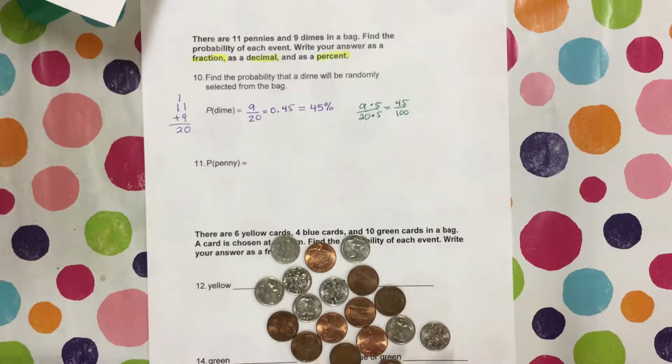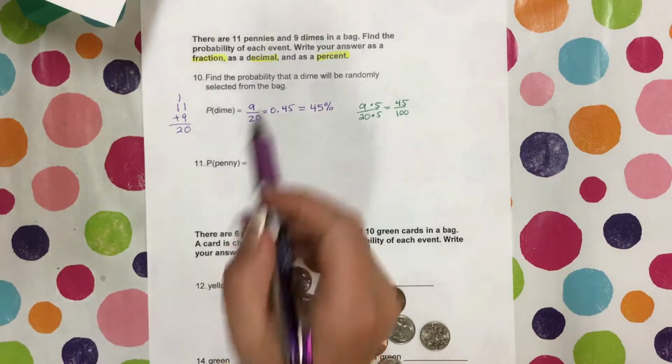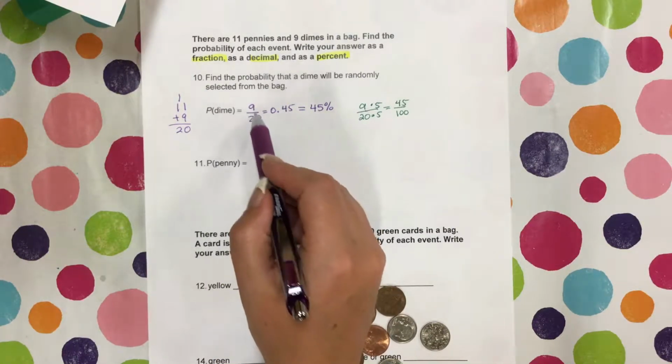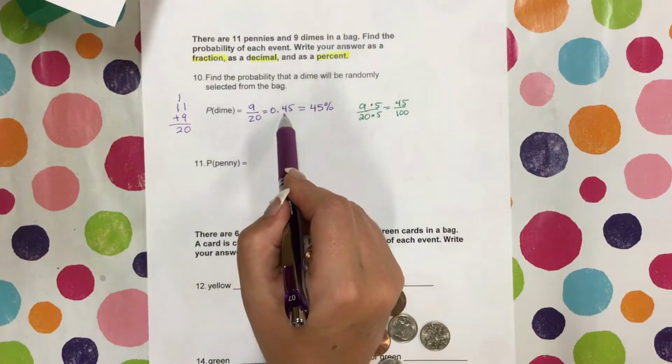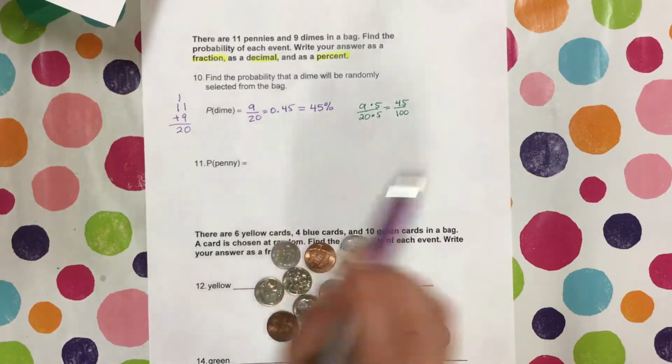Okay, so that is in the fraction, in simplified form. This is the decimal, and this is the percent.